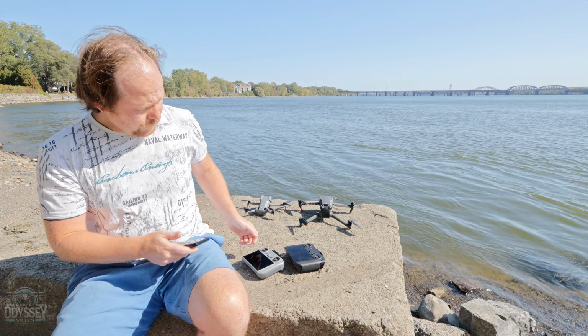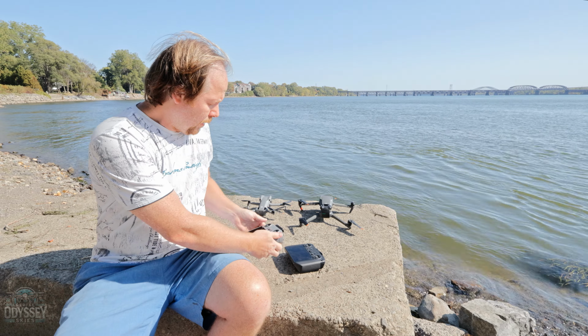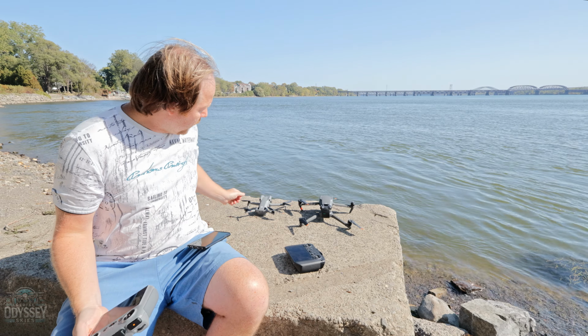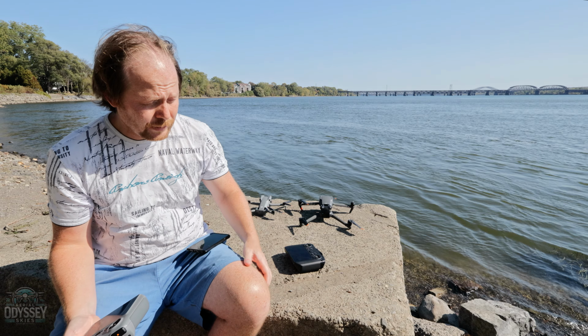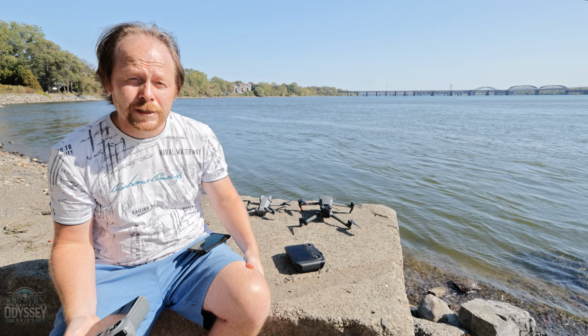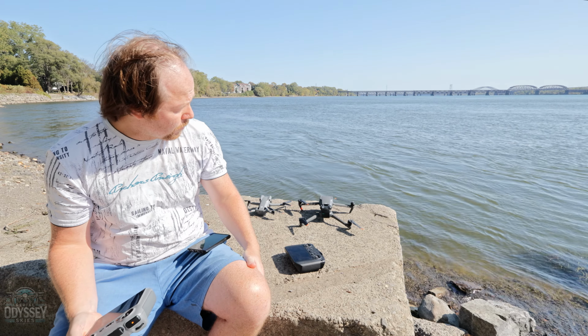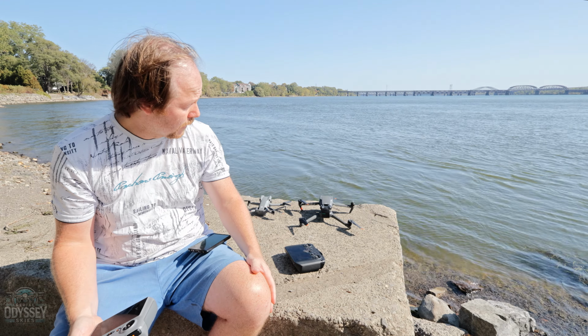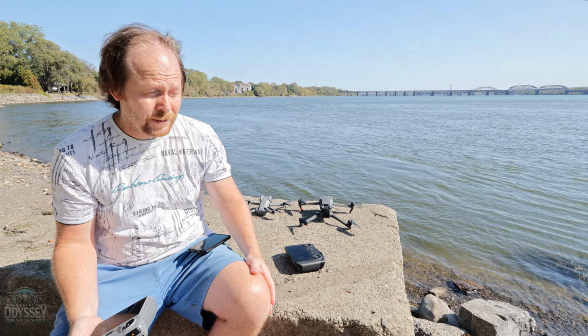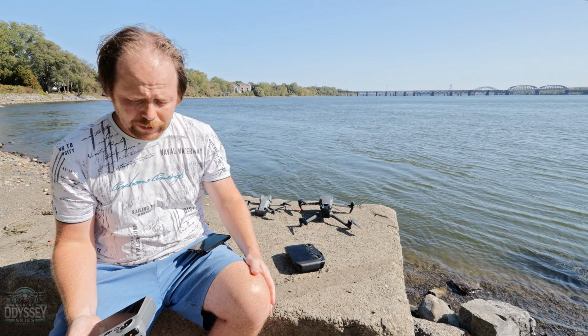So what I done for our Mini 5 Pro, I put ND filter 8 there, and the reason for that is because the f-stop on the lens is 1.7 and Mavic 3 Pro, even on the main lens, cannot achieve that amount of light coming in, so I think it's 2.8.